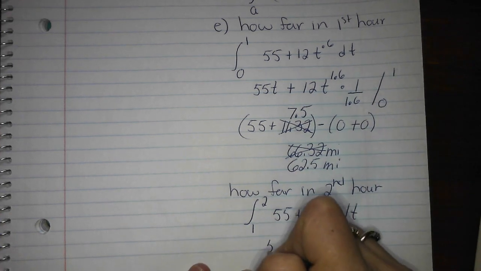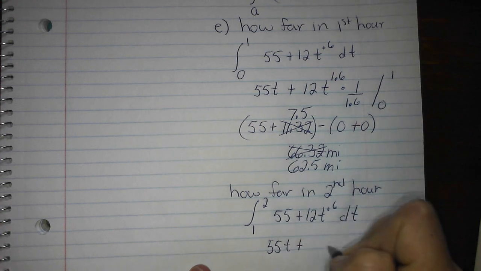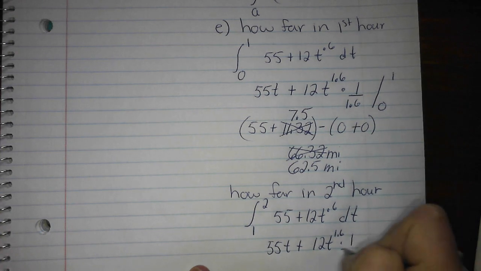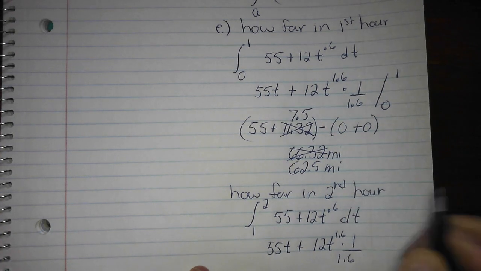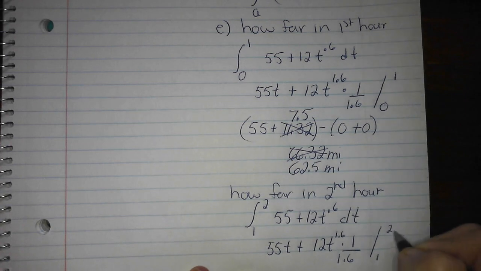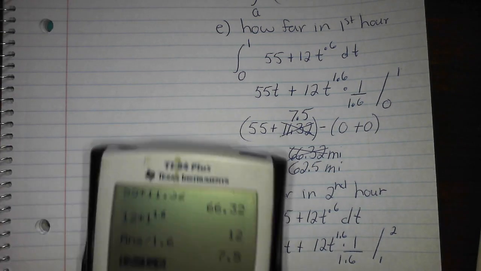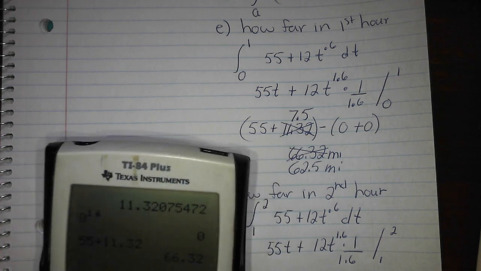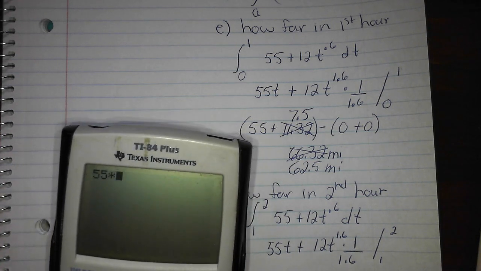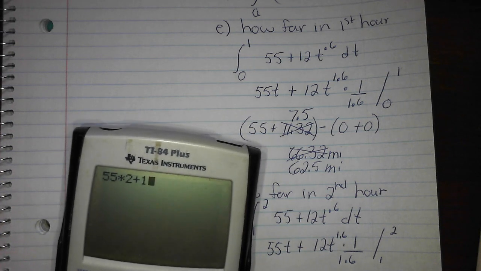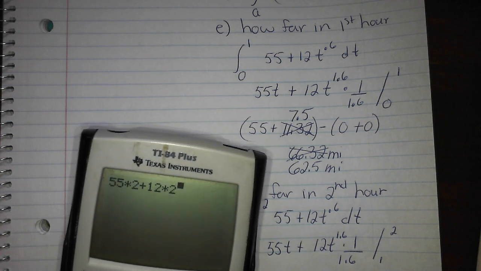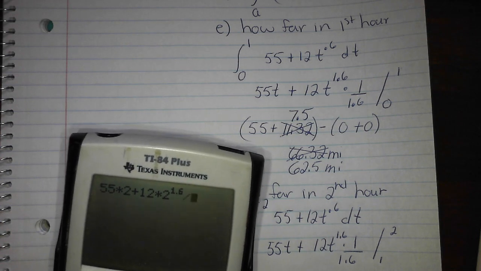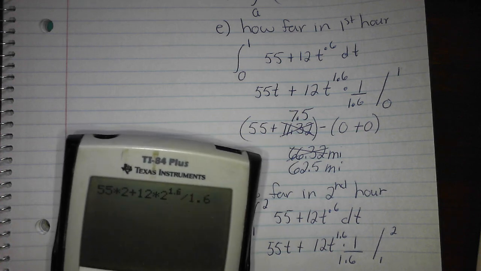So 55t plus 12t to the 1.6 times 1 over 1.6, evaluated from 1 to 2. If I put in the 2 first, I'm not going to try to do that all in my head. I messed it up last time. So 55 times 2 plus 12 times 2 raised to the 1.6, all of that divided by 1.6.